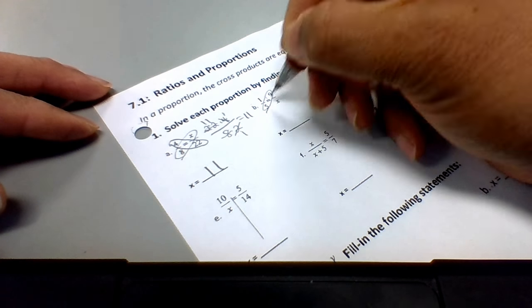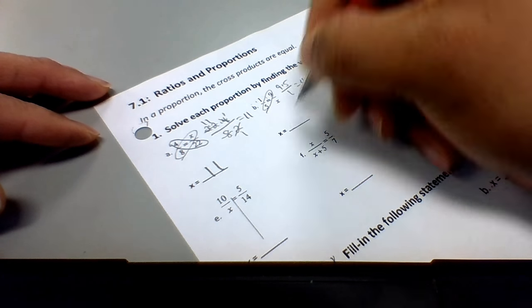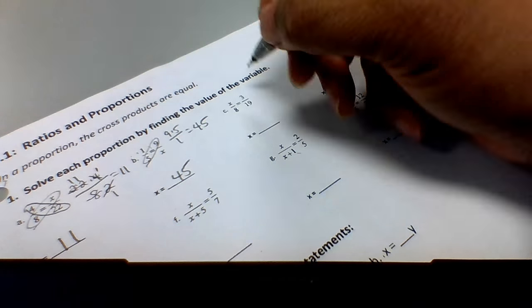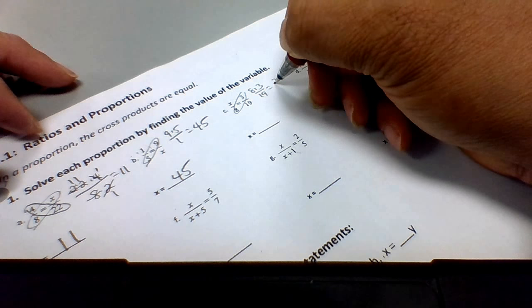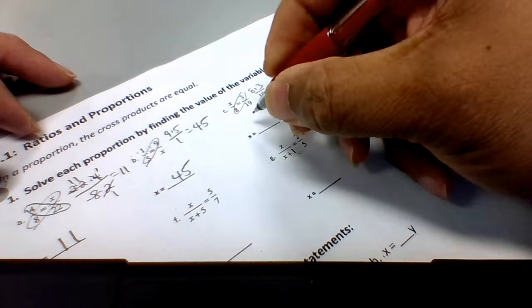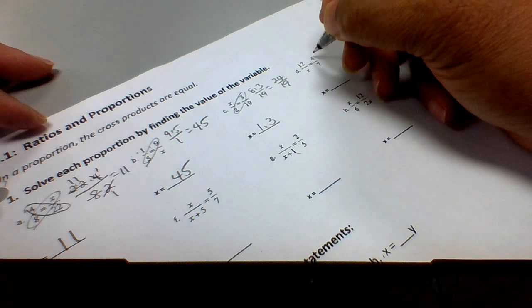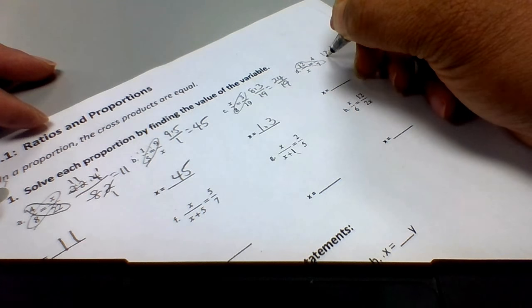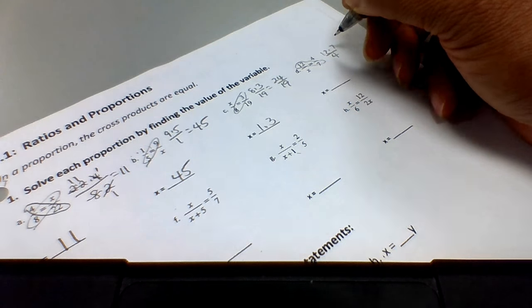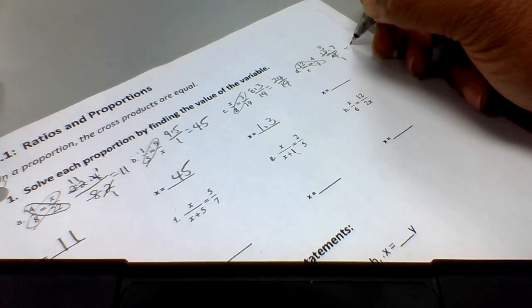Cross multiply here. 9 times 5 divided by 1, which is going to give me 45. Next problem. Cross multiply here. 8 times 3 and divided by 19. So that's going to be 24 over 19, which is equal to 1.3 when you do it on your calculator. 12 times 7 divided by 4. 4 goes into 12 3 times, and your answer is 21.